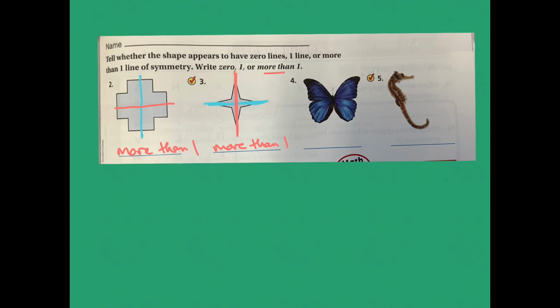What about some natural things? I see a line of symmetry here, for sure. Across here, no, this is a different shape than that. That's not going to match. Across here, no, this would fold over the top of that. I think just 1 line of symmetry on that butterfly.